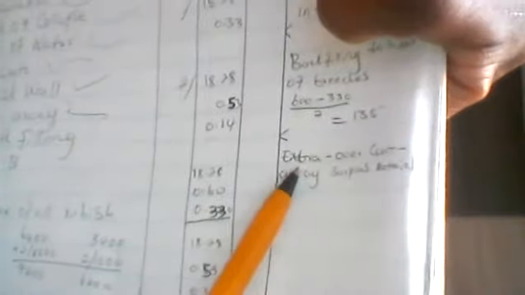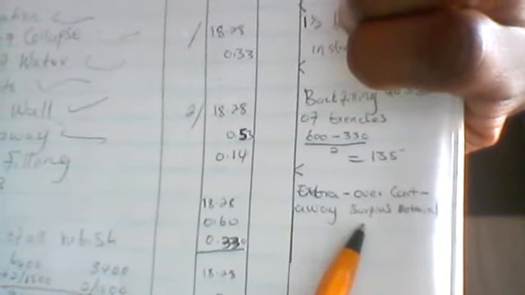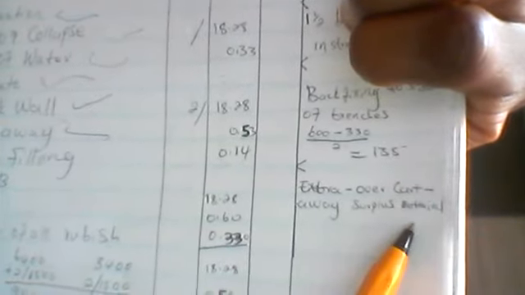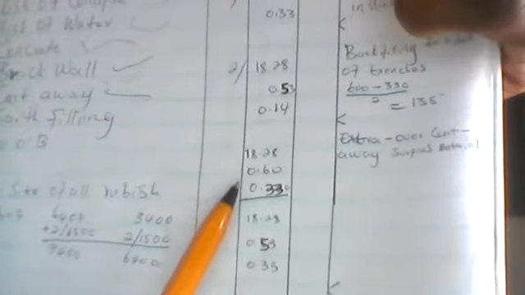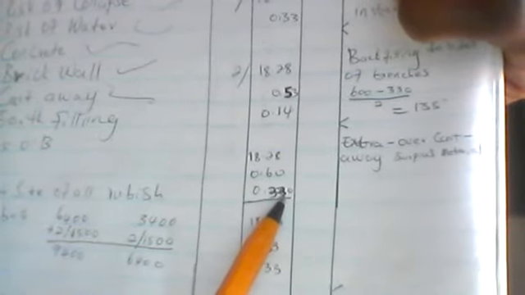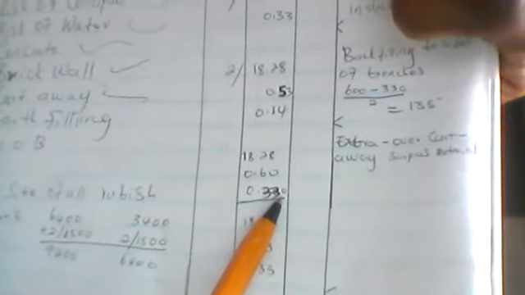Under cut away, you write extra over cut away surplus material. To measure cut away, it's the center line times the width of the trench times the thickness of the wall.